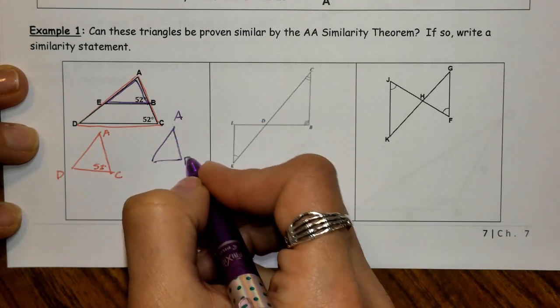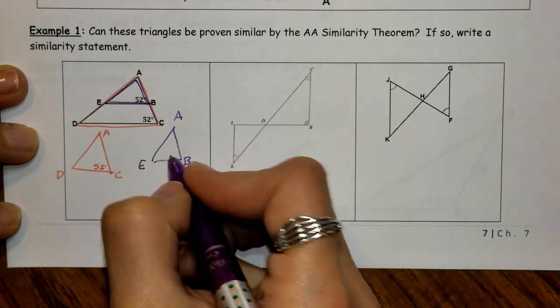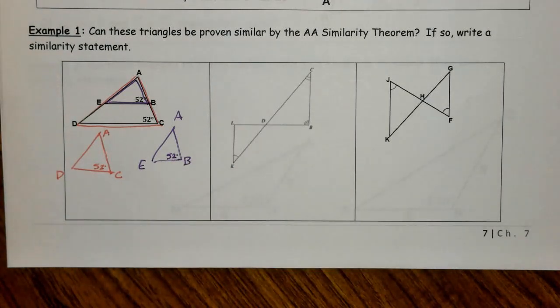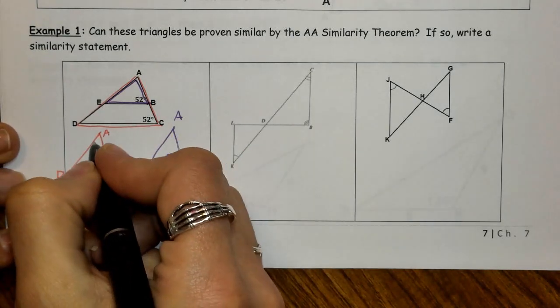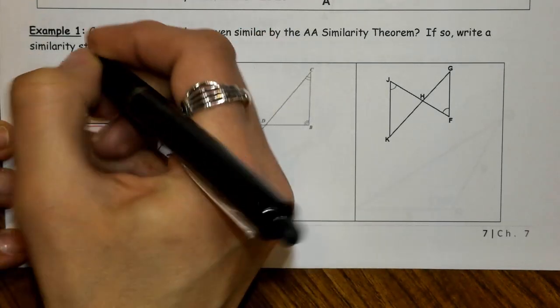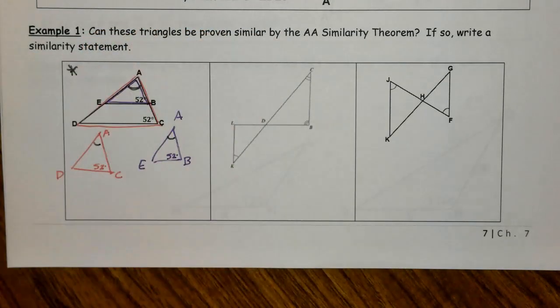A, E, and B. And this guy over here is 52 degrees. What we need to see here is that they have a shared angle, angle A. That means angle A is automatically going to be congruent. So with congruent, you're going to have to do it here too.